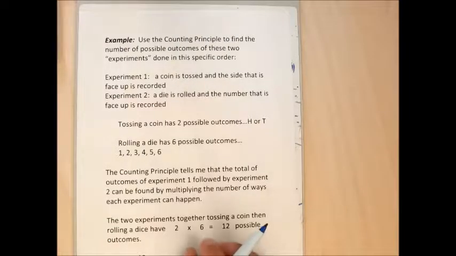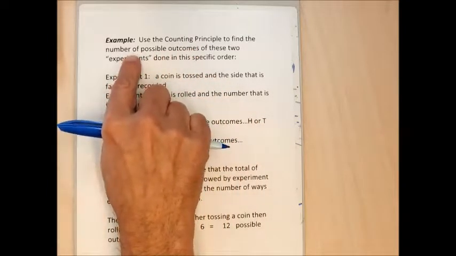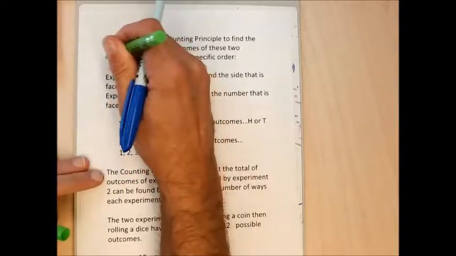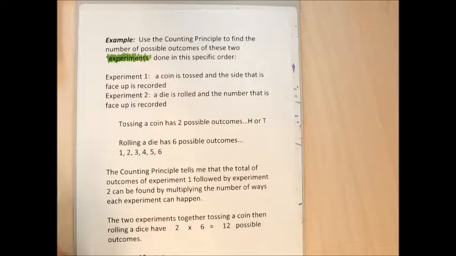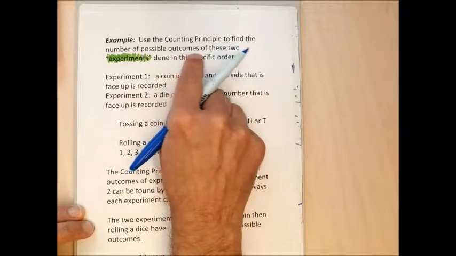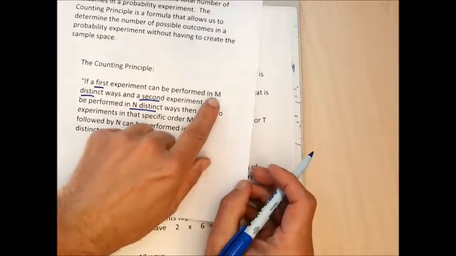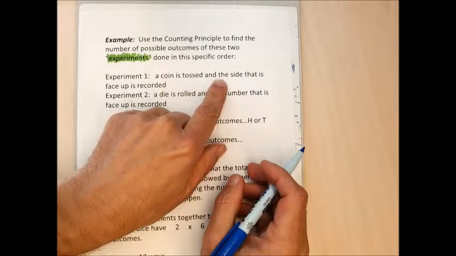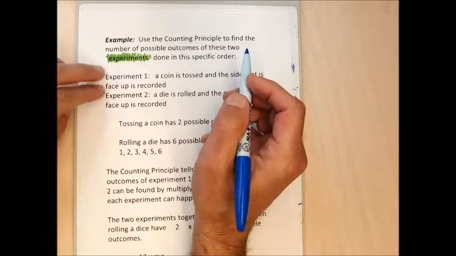So let me do an example to help us understand the counting principle. I'm going to use the counting principle to find the number of possible outcomes for these two experiments. I call these things experiments, but this is a very loosely defined experiment. My first experiment is a coin being tossed, and the side that's face up is recorded. So for experiment 1, I have to figure out how many possible outcomes it has.